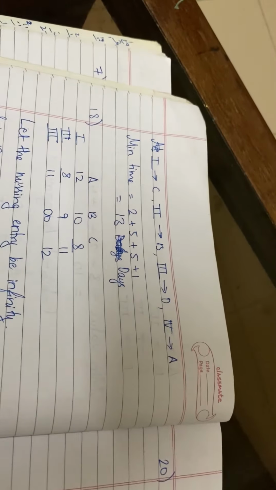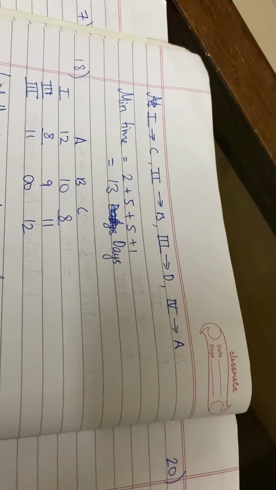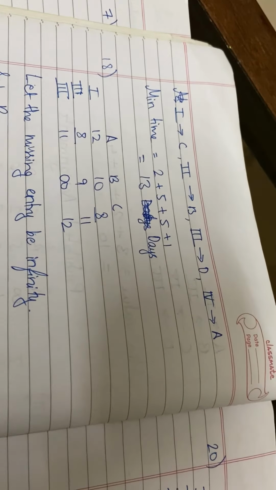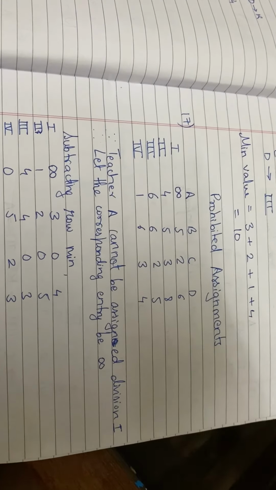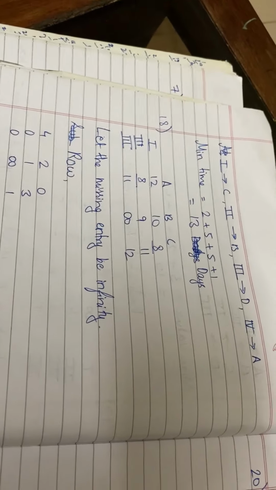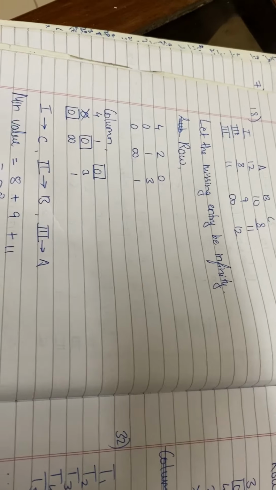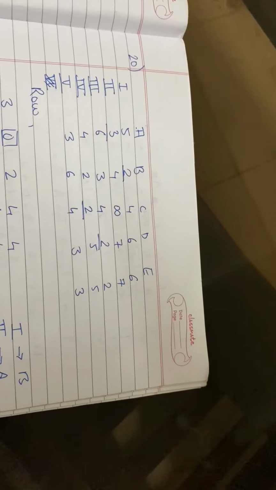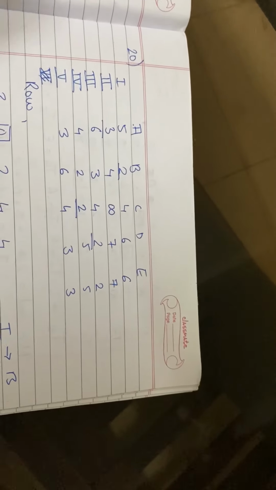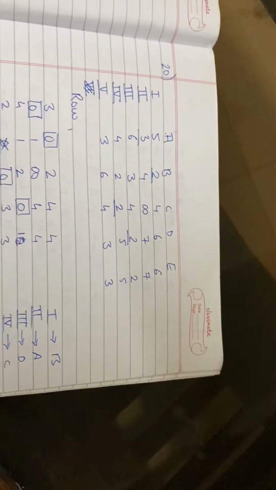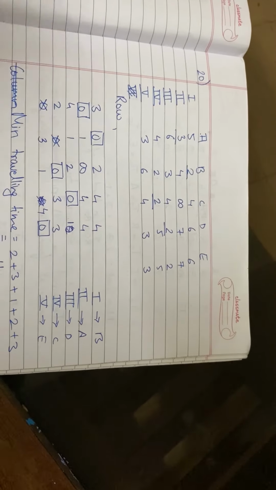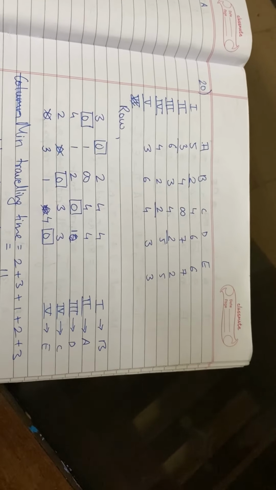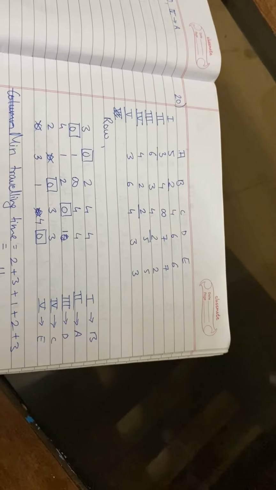So the next one, we get it like this. Let the missing entry be infinity, but you need to write it like I did here. That's how you write it. Then row reduction, column reduction, you assign it, you find the minimum value. Then again, that's how you do it. Here the missing sign is over here. Row reduction, we have not done the column reduction since we get the same numbers, so we got it. That's how you do this.